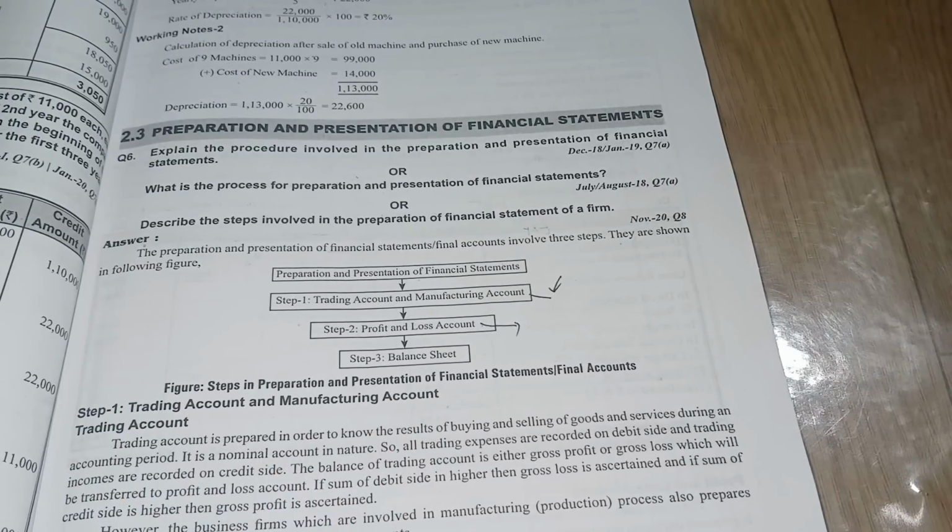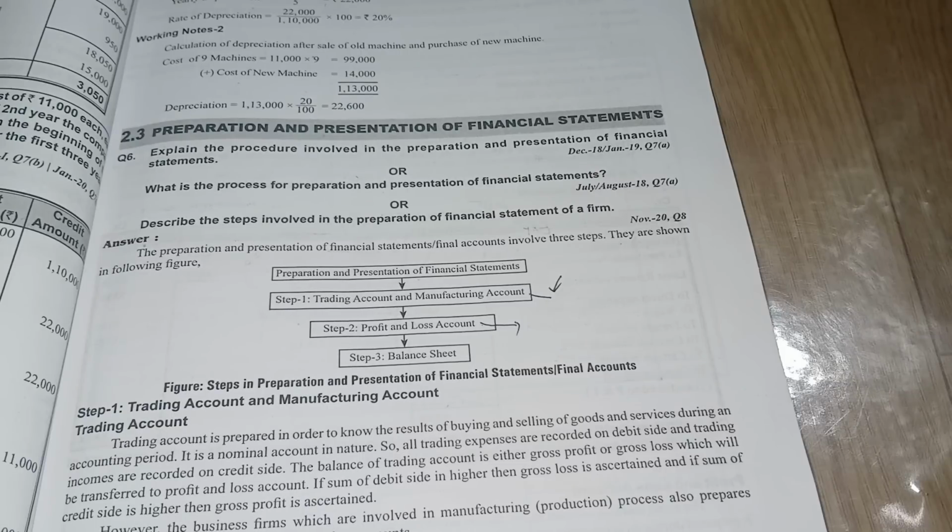Balance sheet. Balance sheet is nothing but assets and liabilities. Future repayment of your loans, that is called liabilities. Assets are the properties of your organizations. Okay. Balance sheet is a statement, it is not an account.